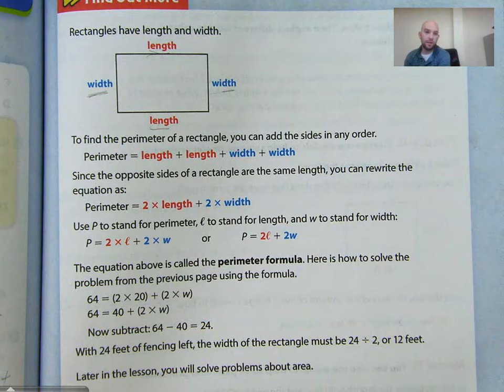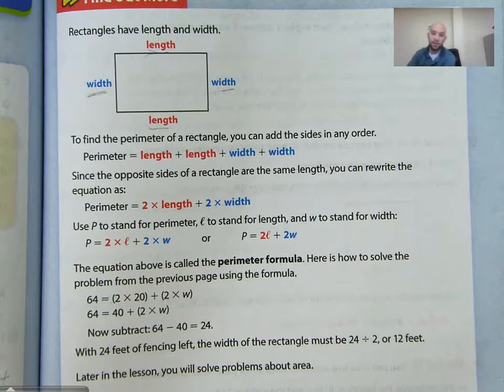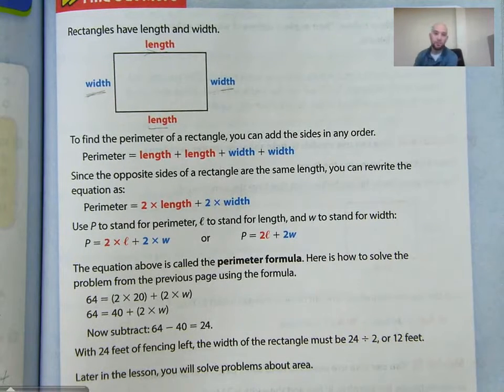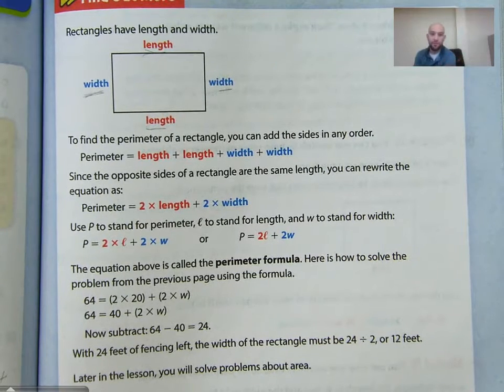So to find the perimeter of a rectangle, you can add the sides in any order. Perimeter equals length plus length plus width plus width. Since the opposite sides of a rectangle are the same length, you can rewrite the equation as perimeter equals 2 times length plus 2 times width. Use P to stand for perimeter, L to stand for length, and W to stand for width.